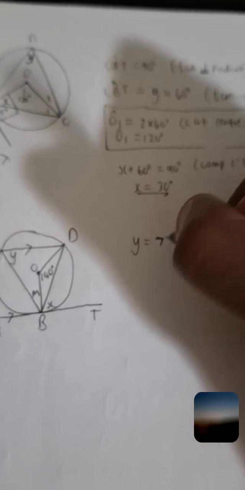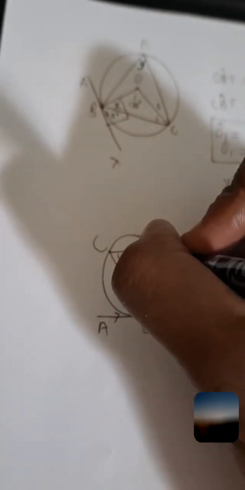Angle at the center is twice angle at the circumference, sir. Okay, so Y is 70 definitely. We can update that.